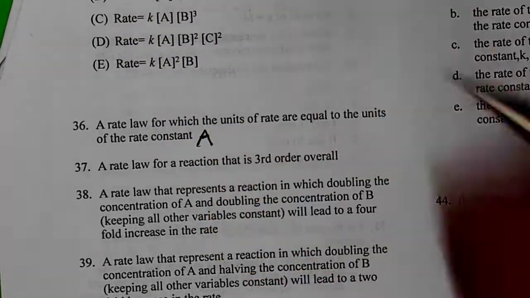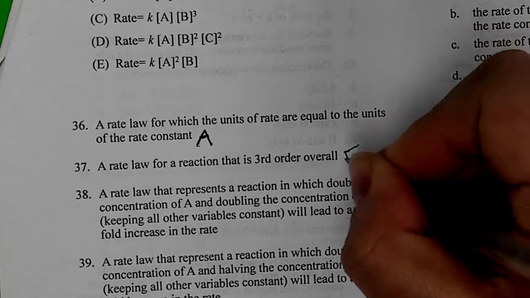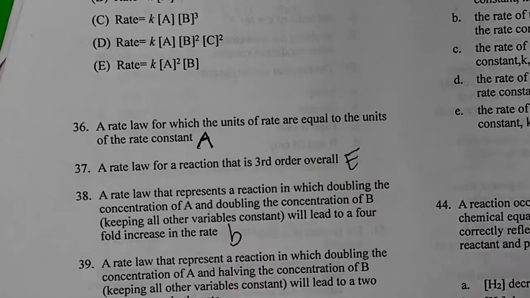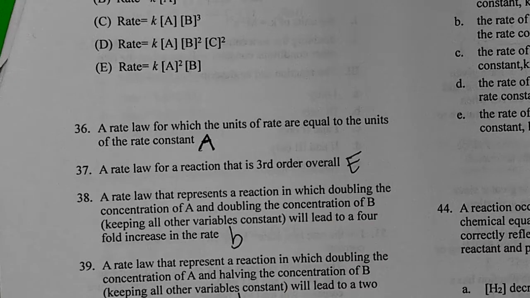Yes, I'm just gonna write it next to here. 37? E. Okay, 38? B. And 39? D. All right, let's go over 38 because I heard.